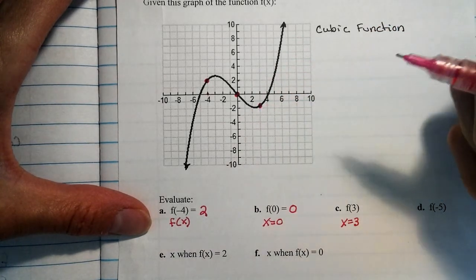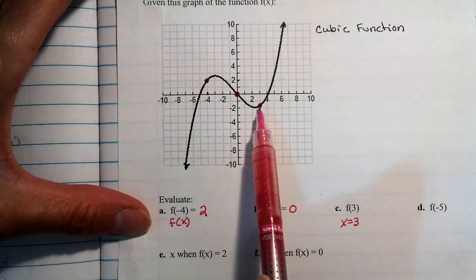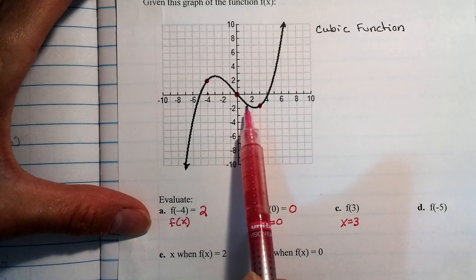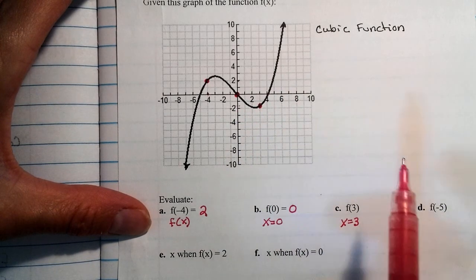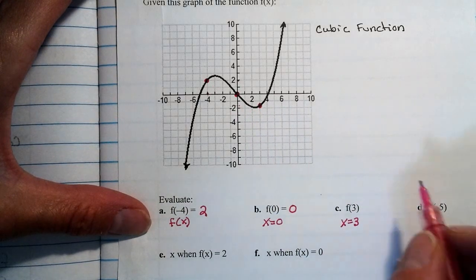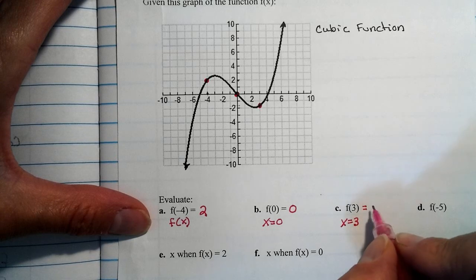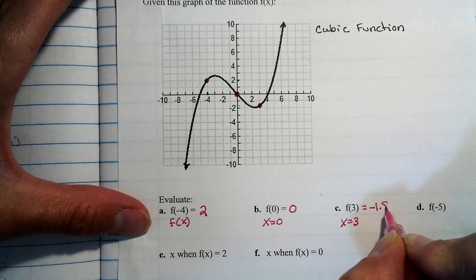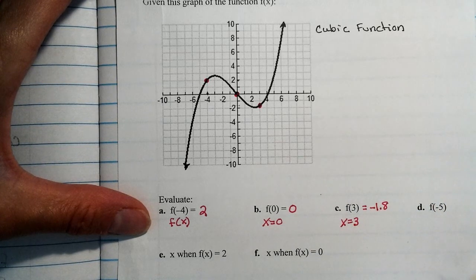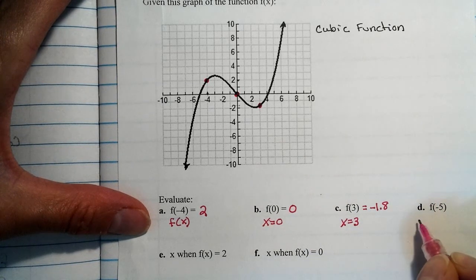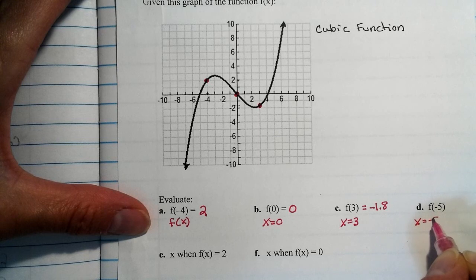So be careful with this one. It appears like it might be -2, but it's not. If I look over here, it's just shy of -2. So I'm going to say x at 3 is where y is, let's say -1.8. And then I'm going to look at where x is -5. What is y?